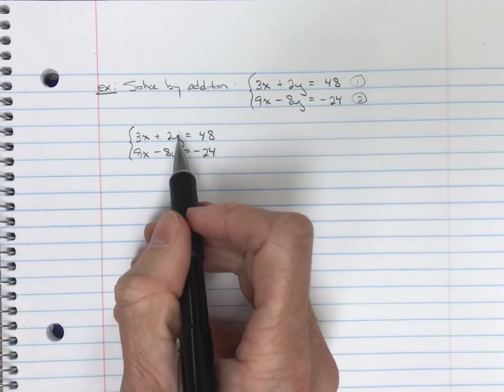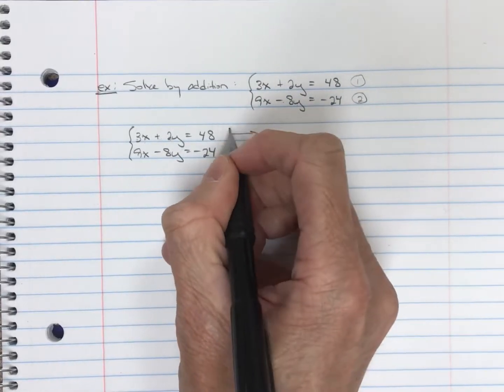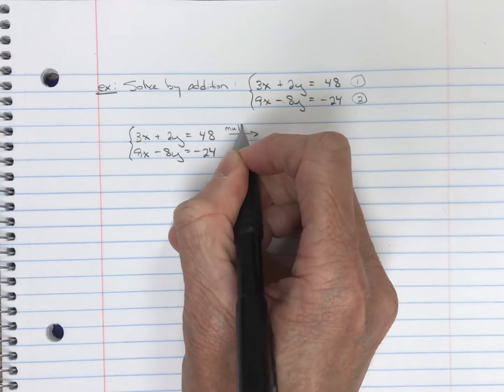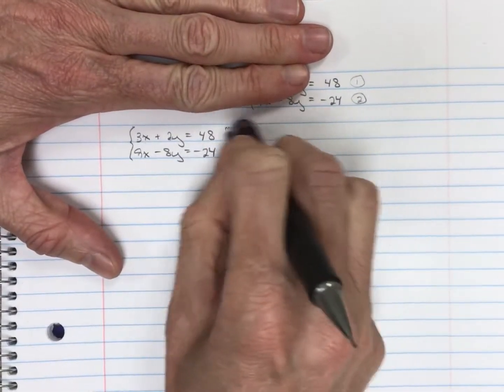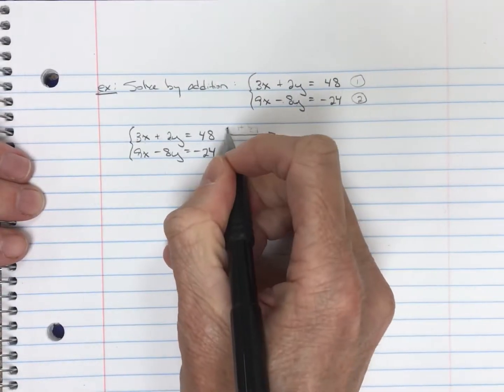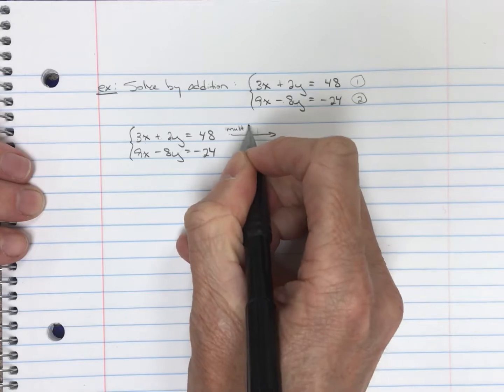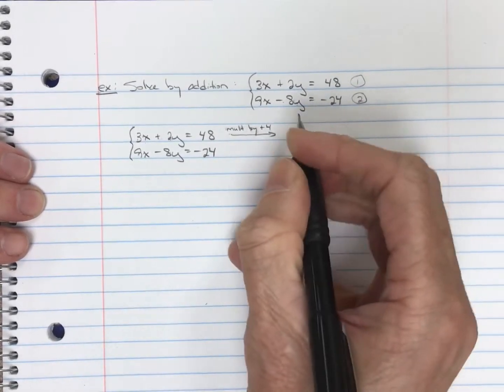So I'm going to choose to multiply my top equation by +4.